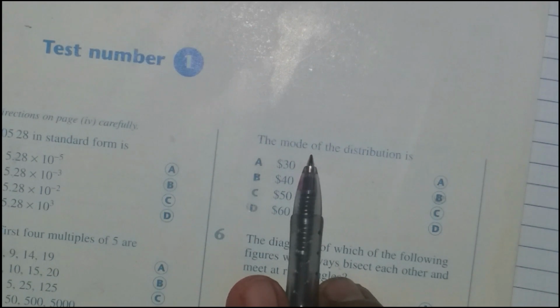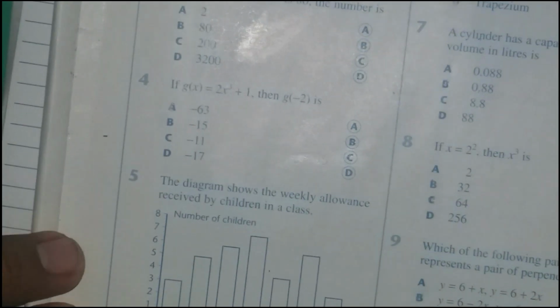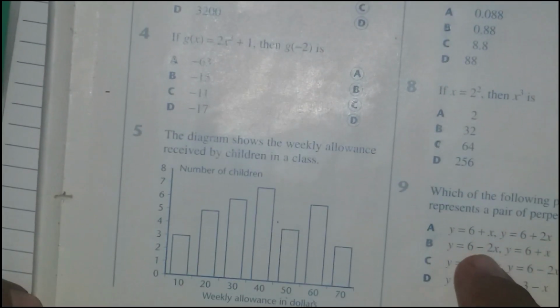Question: what is the mode of the distribution? What is mode? Mode is the one, or the money, that is given the most to students.